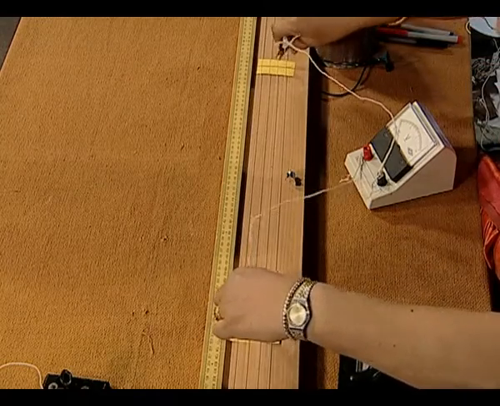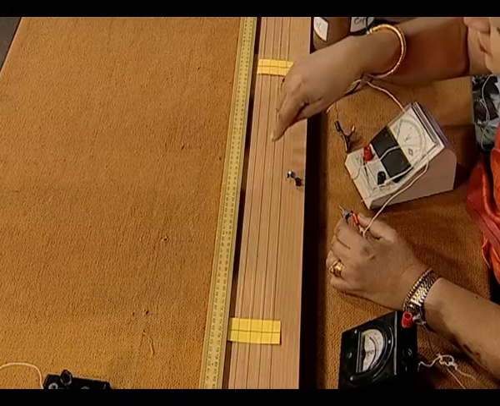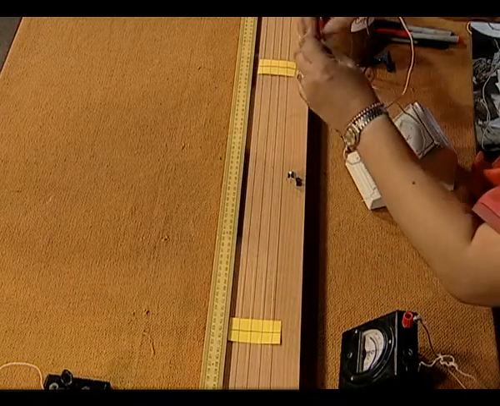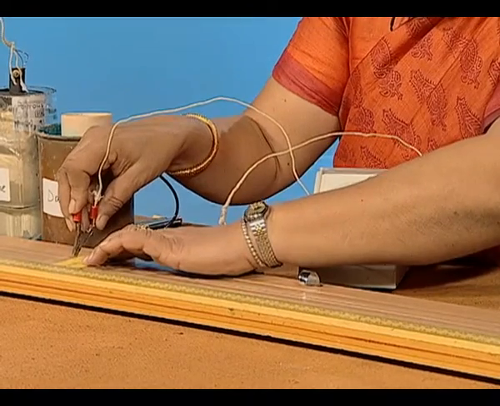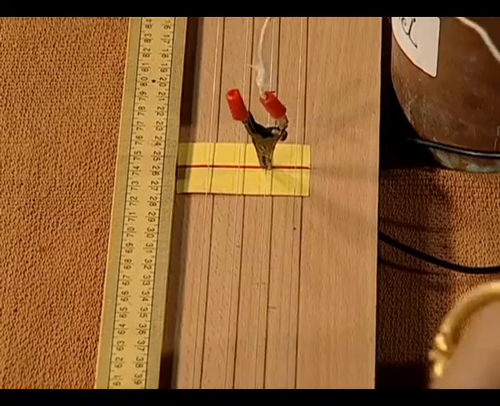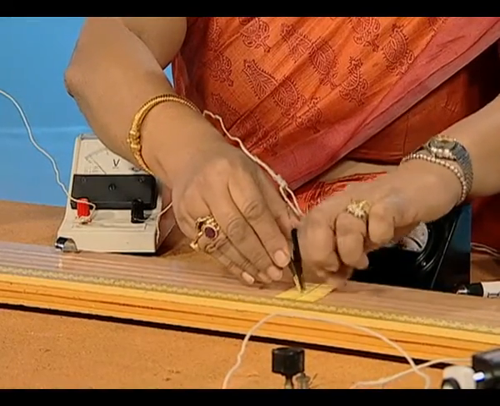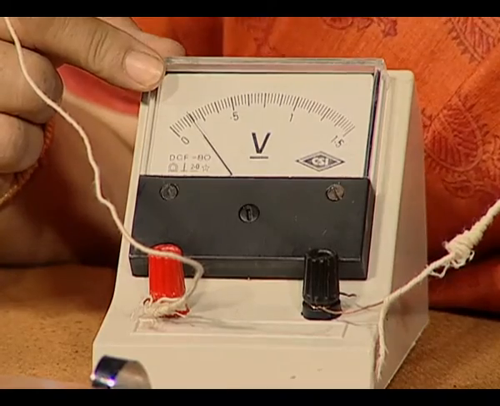However, if I keep the direction of current in mind in the potentiometer and connect on the second wire across the same distance as here, our value comes out to be the same as in the first case.